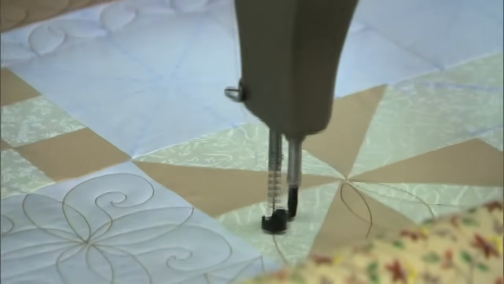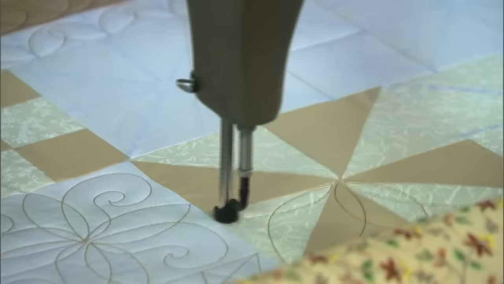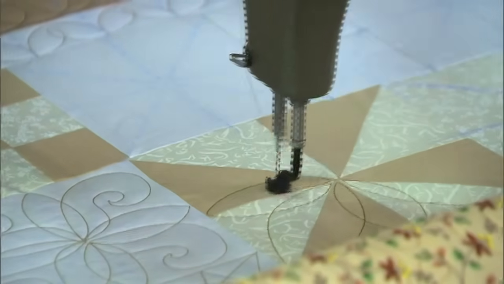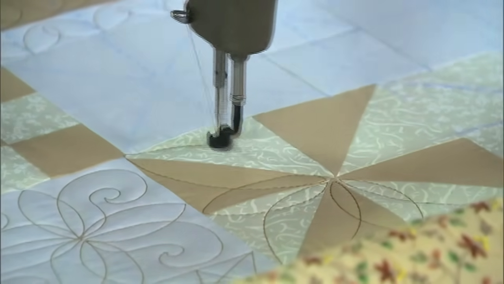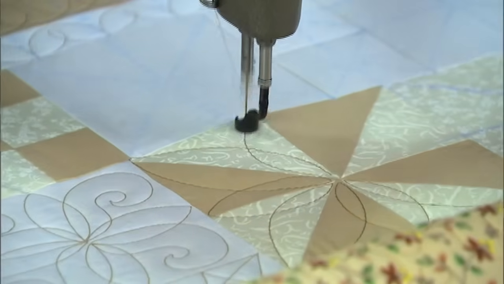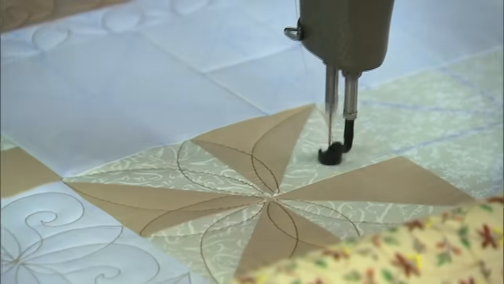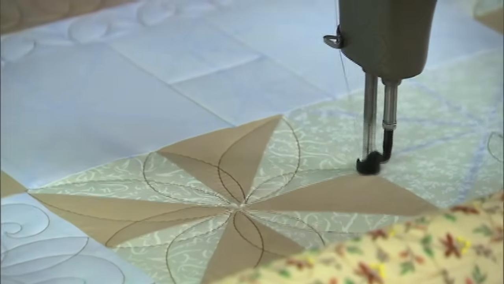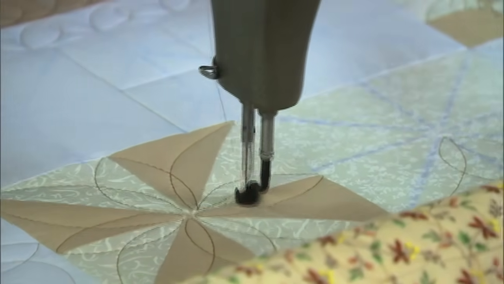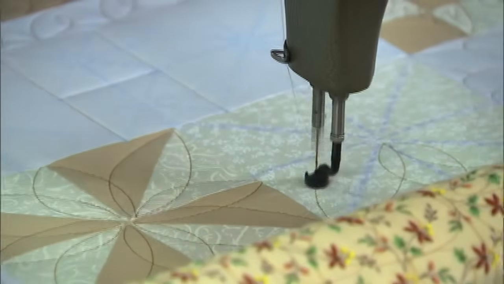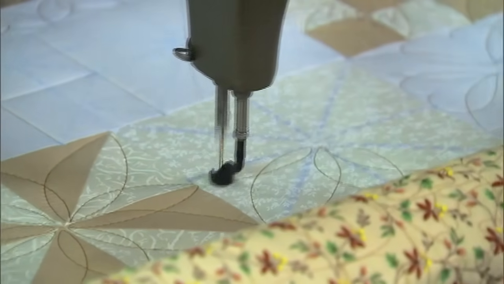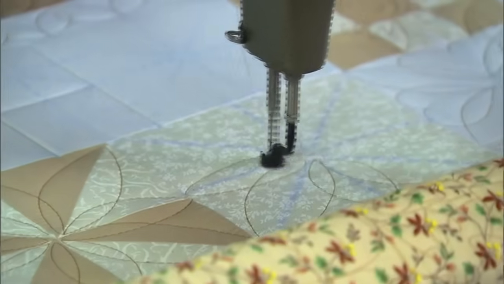And you can always add a different shape into here, like maybe a swirl or a heart shape. And I can actually come down to that one and continue into that block. Then you just go back the other direction, reverse, and go back. It's really fun, and it takes the pressure off of you of being so exact all the time. It just goes so much faster, and it fills up the block.